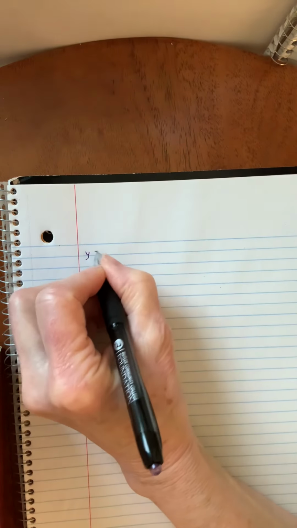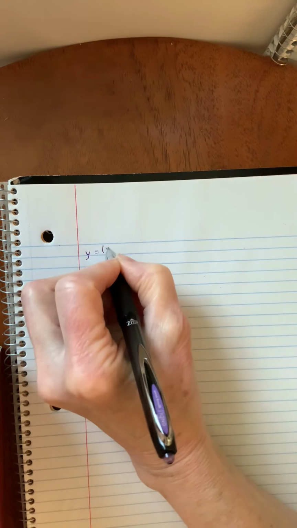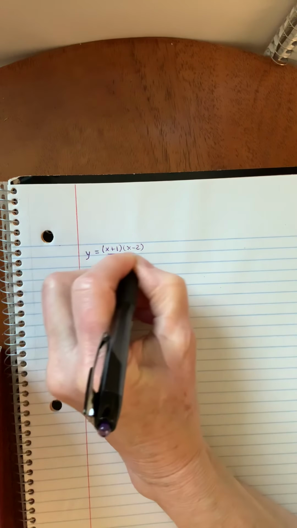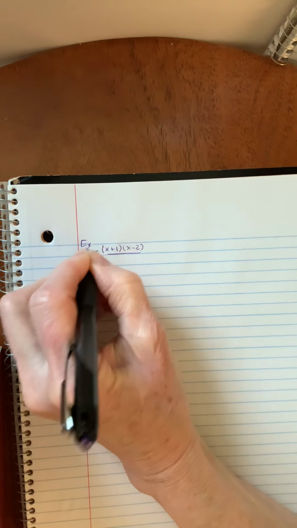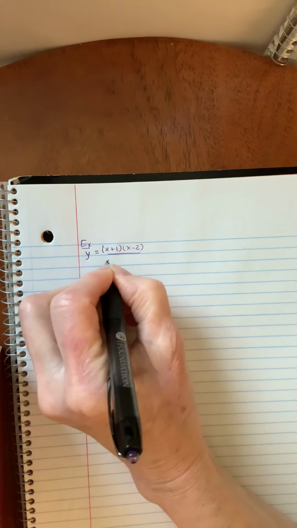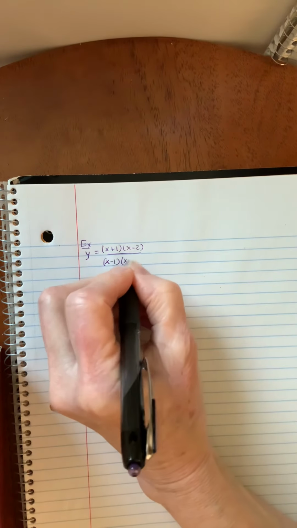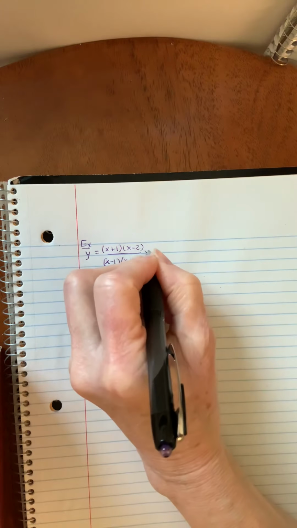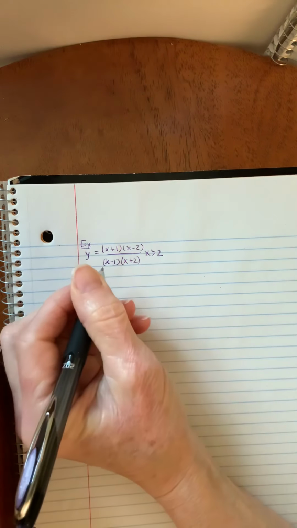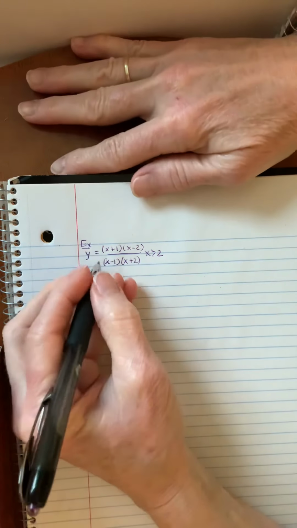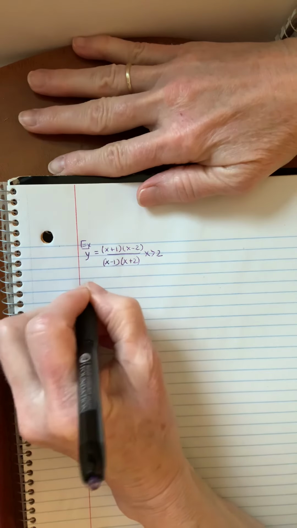So my next example is pretty hairy. It's got y is equal to x plus 1 times x minus 2 over x minus 1 and x plus 2. X is greater than 2. I'm going to take the log of both sides, and I'm going to simplify.